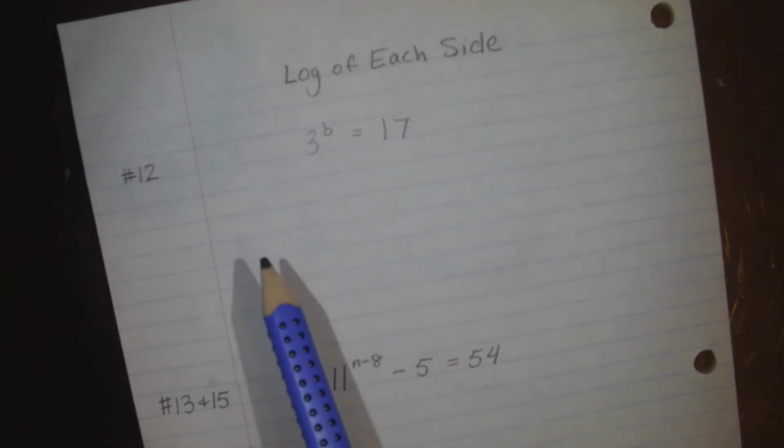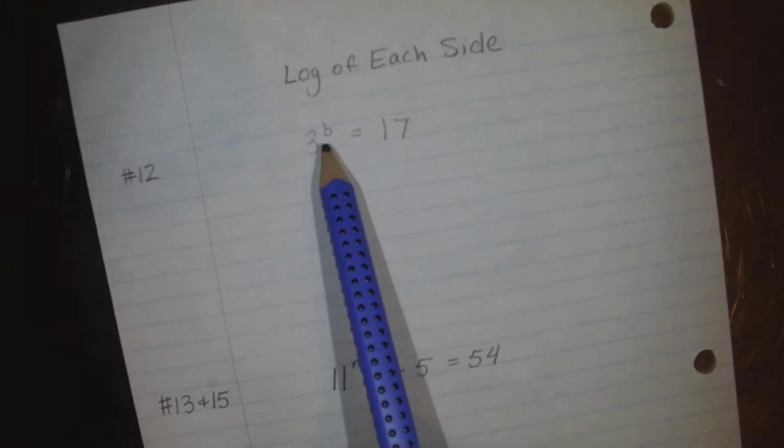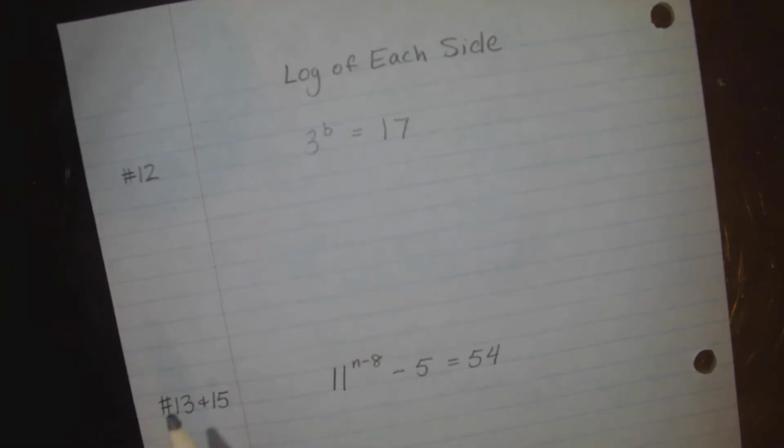In this video, we are going to take the log of each side of the equal sign to help us solve for that unknown variable. We do this when I don't see any logs here and it's an unknown exponent. So I want to figure out what b is equal to.